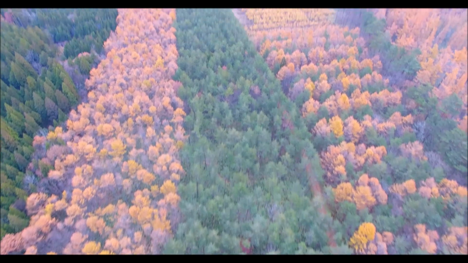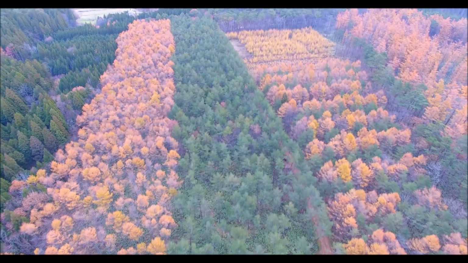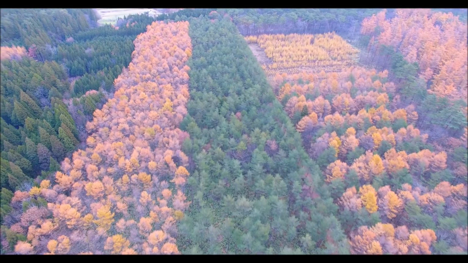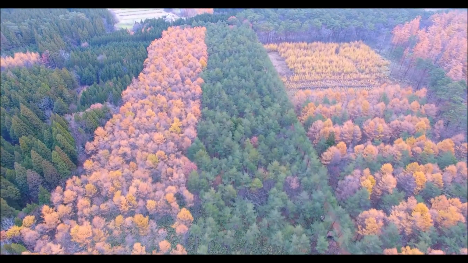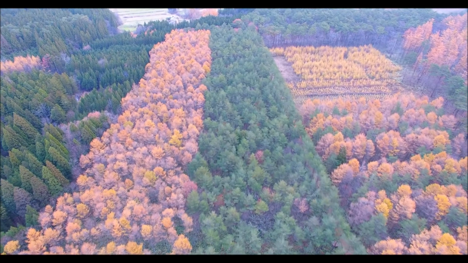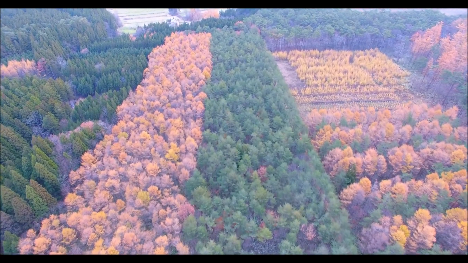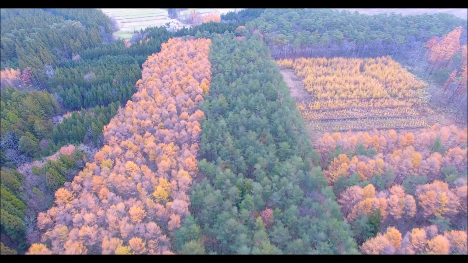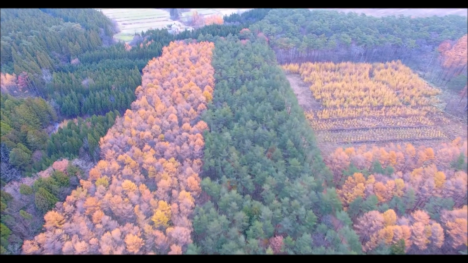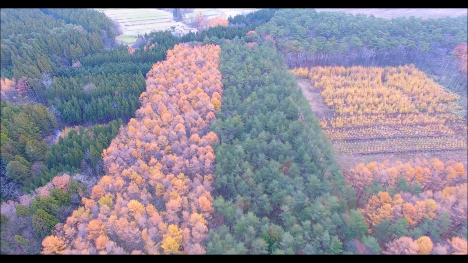So the red pine, I don't want to say that it's not interesting. It's also a very interesting species. But in summer, in autumn, in winter, they do not change their color, and they remain basically the same the rest of the year.